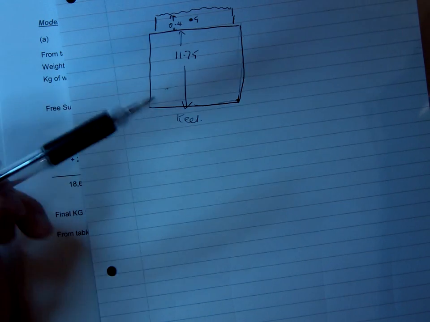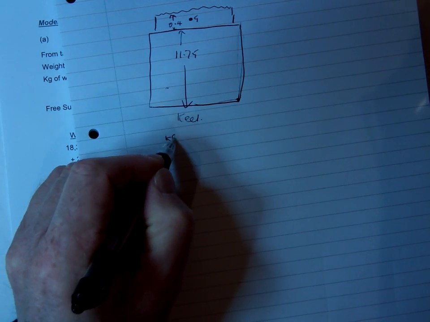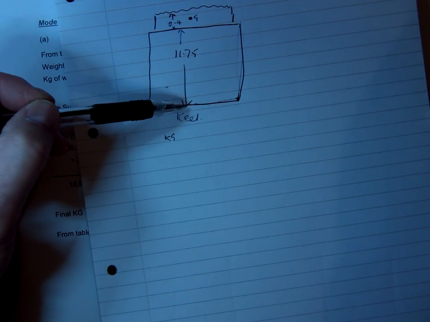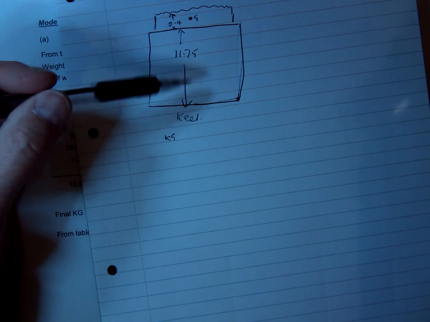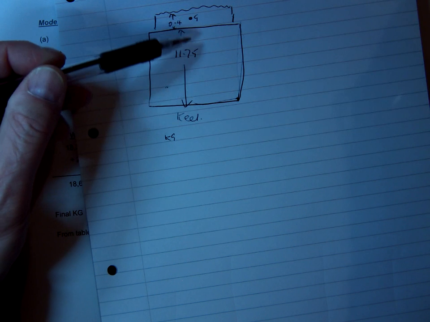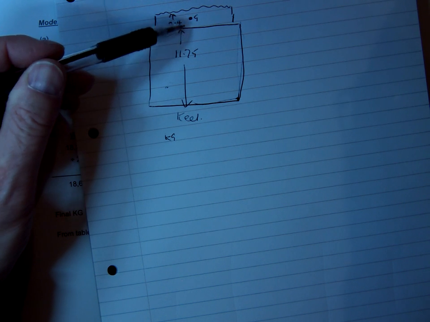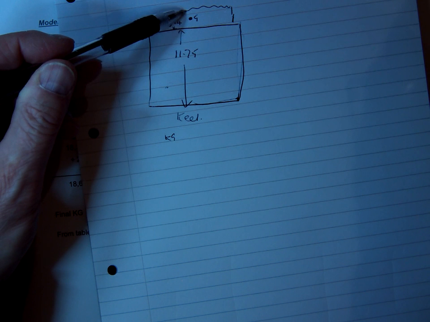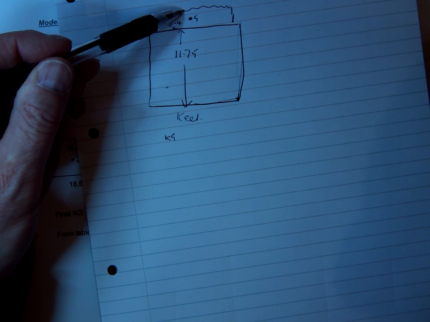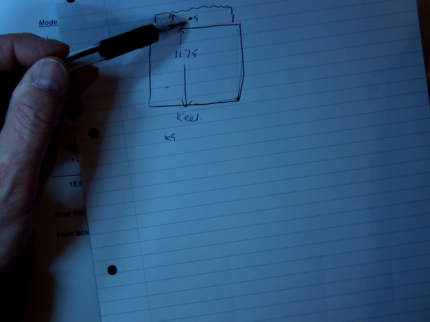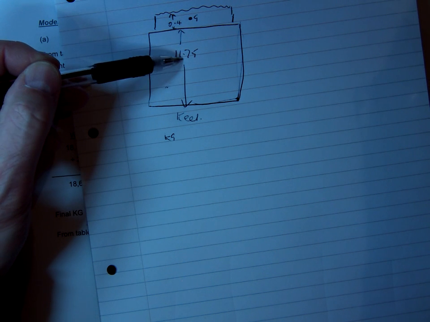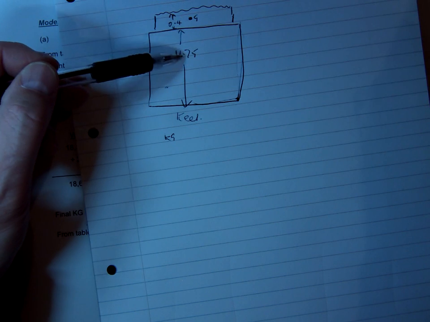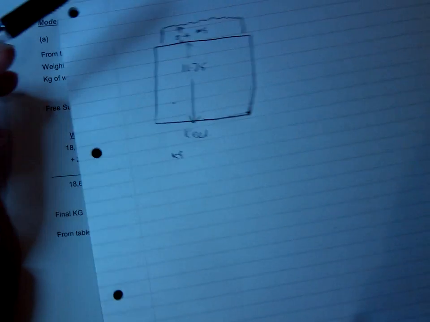The definition of KG is the vertical distance from the keel to the centre of the weight. So the vertical distance from the keel to the centre of the water on deck will be 11.75 plus half its depth, always half its depth when it's a rectangular shape. So therefore our KG of the water on deck is 11.95.